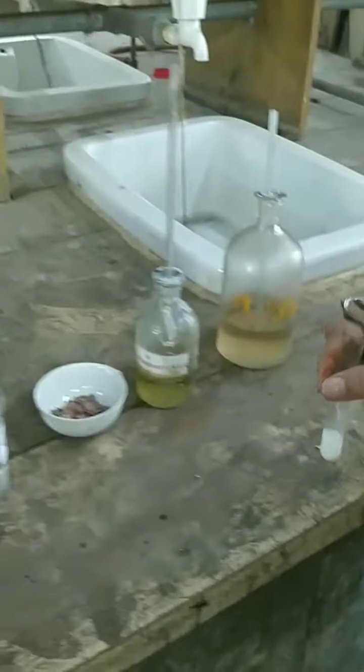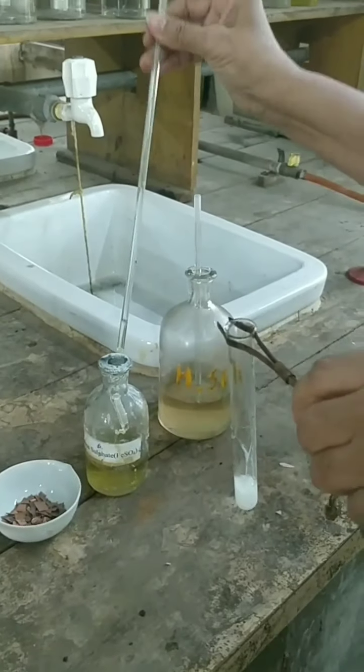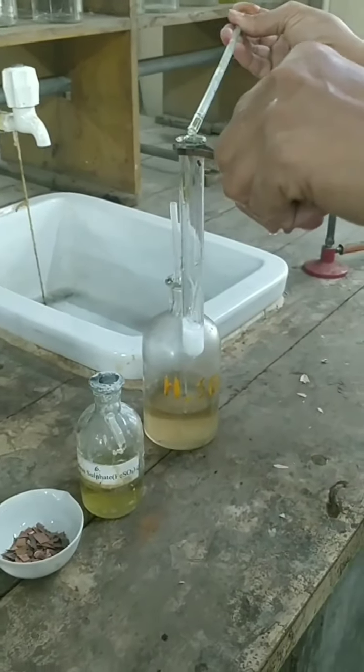After this, we will add freshly prepared FeSO4 from the side of the test tube.